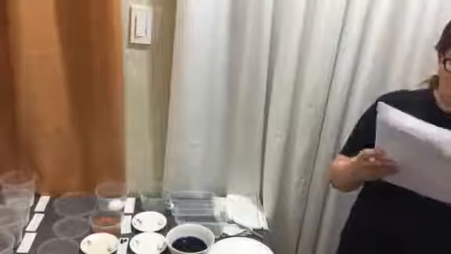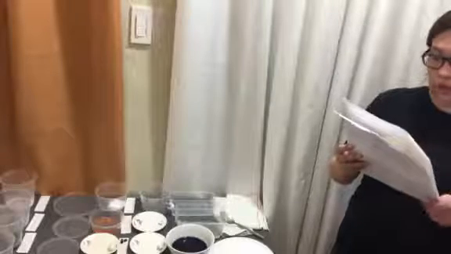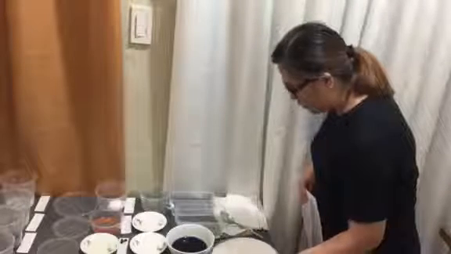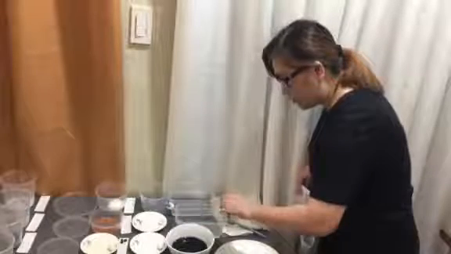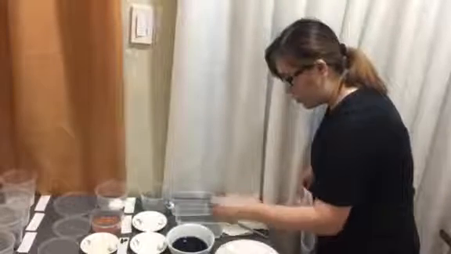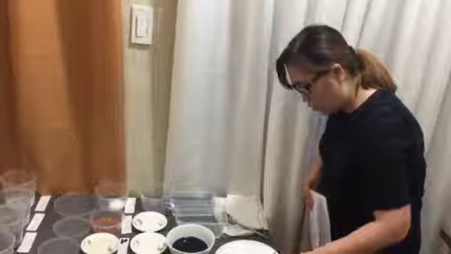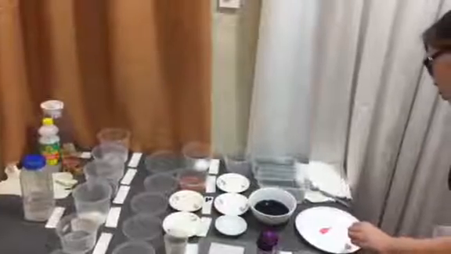Number 3 question. What color change occurred when the red cabbage juice was mixed with the soapy water? The soapy water is base. Two, three. Soapy water. One, two, three.